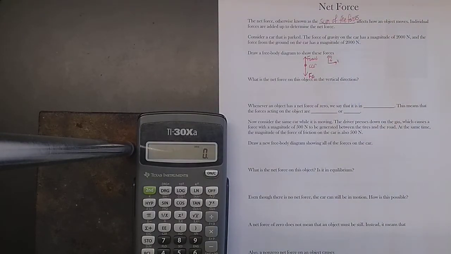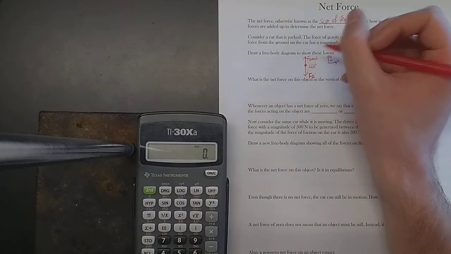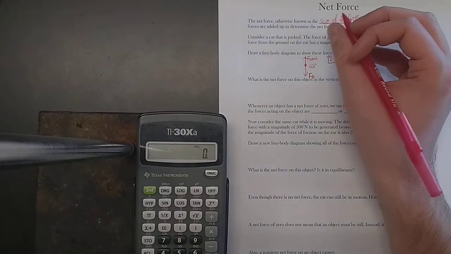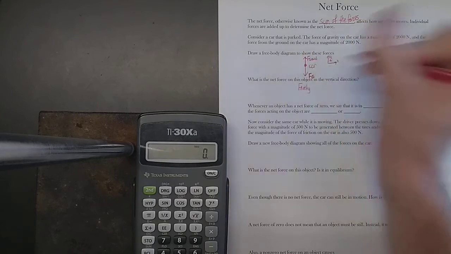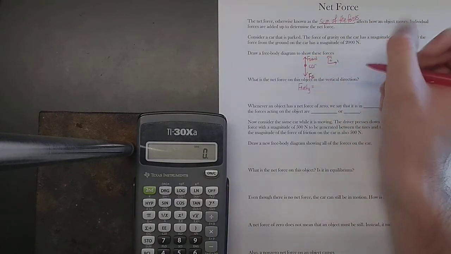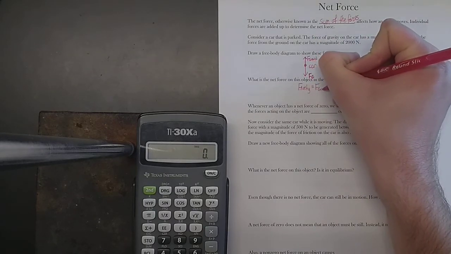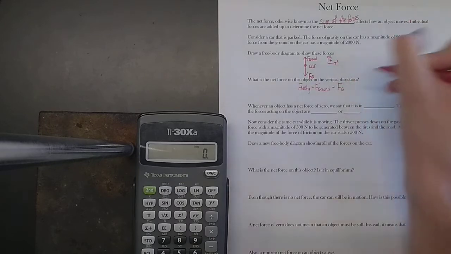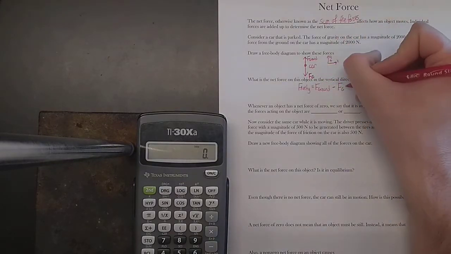What is the net force on this object in the vertical direction? It looks like those are the only two forces on it. We have this car that's parked, nothing is pushing it left or right in the x direction. We simply have two vertical forces. We write out our net force equation: F net y equals the force in the positive y direction, which is F ground, the force from the ground on the car, minus Fg, the force of gravity acting on the car. Again, remember that comes from the Earth.